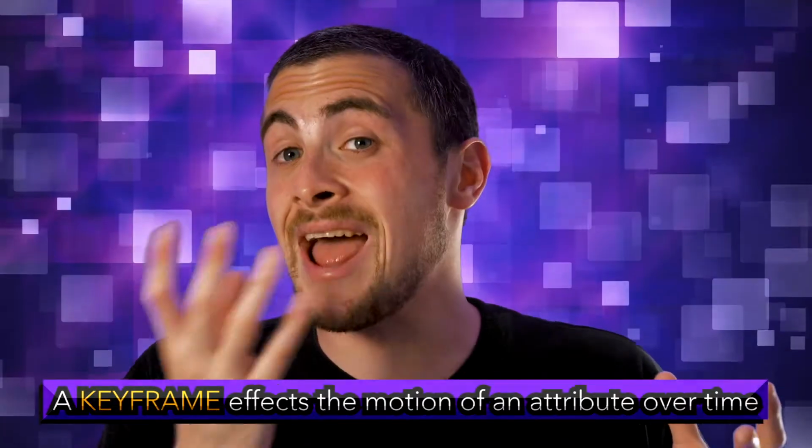In video editing, a keyframe affects the motion of an attribute over time. The motion of an attribute over time. If you want any attribute to change over time, be it position, scale, rotation, opacity, or whatever, you're gonna wanna use keyframes. Now, if I were you, my eyes would already be glazing over. But now that I've blurted out the technical description of what keyframes are, we can get into the practical use of keyframes, which is where it really starts to make sense.